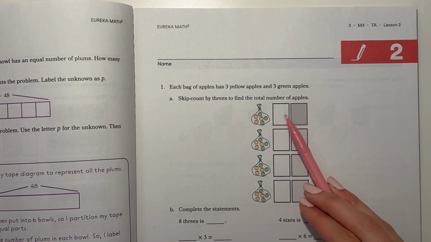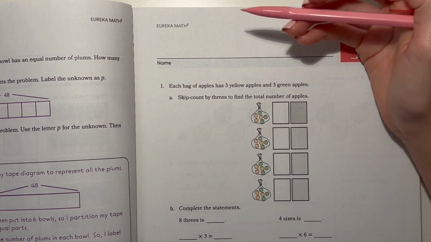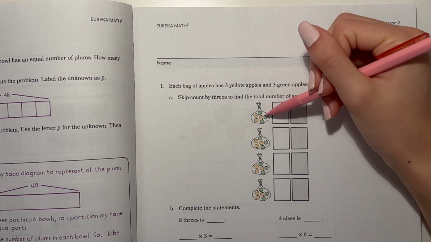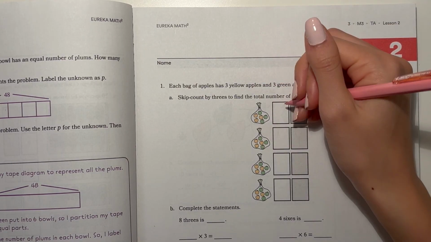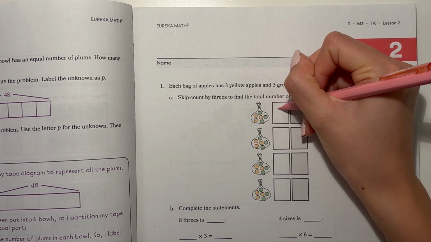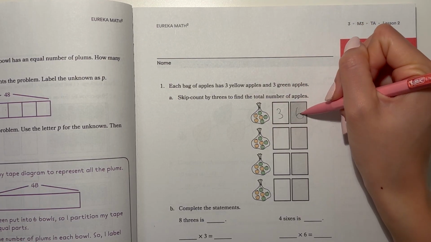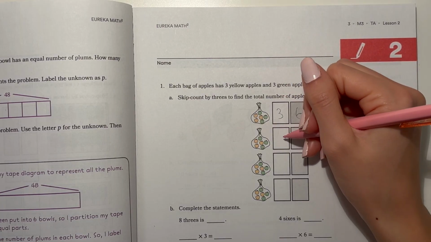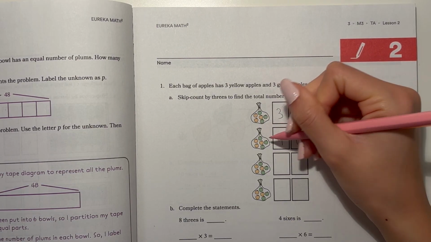Alright, lesson 2. Number 1. Each bag of apples has 3 yellow apples and 3 green apples. Skip count by 3s to find the total number of apples. So first we have 3, and then this is 6. So there's 6 in one bag. And then it would be 9, 12 in 2 bags.